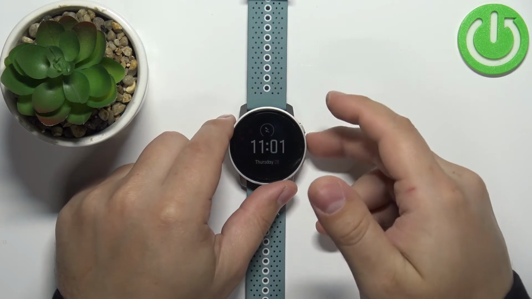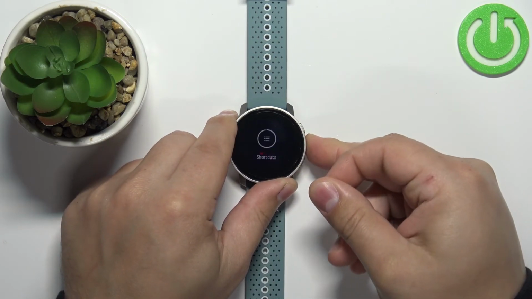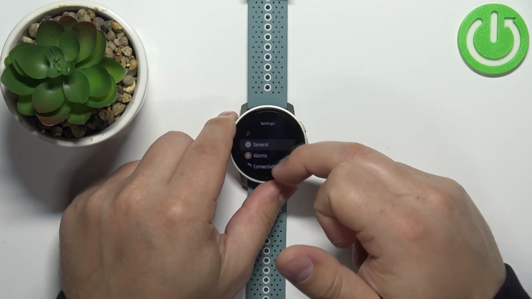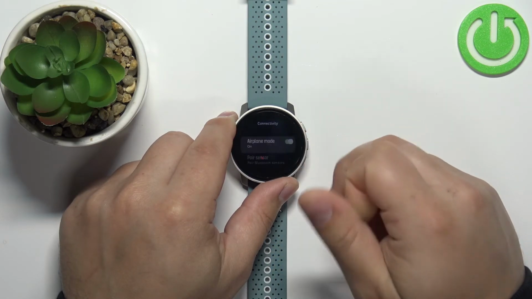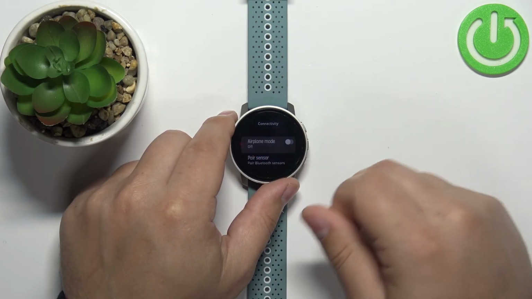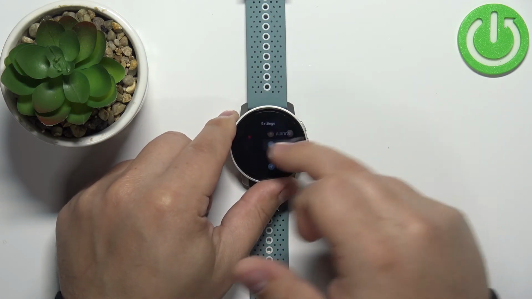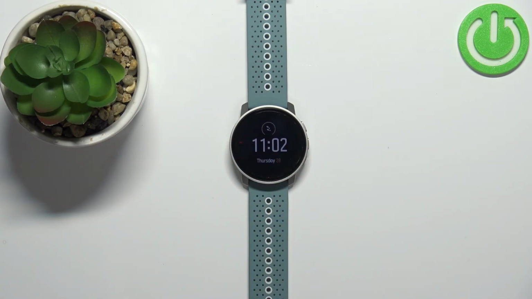So open the settings. Connectivity. And then tap on the airplane mode to disable it, like this. And then you can press and hold the button or swipe right on the screen to go back. And that's how you enable and how you disable the airplane mode on this device.